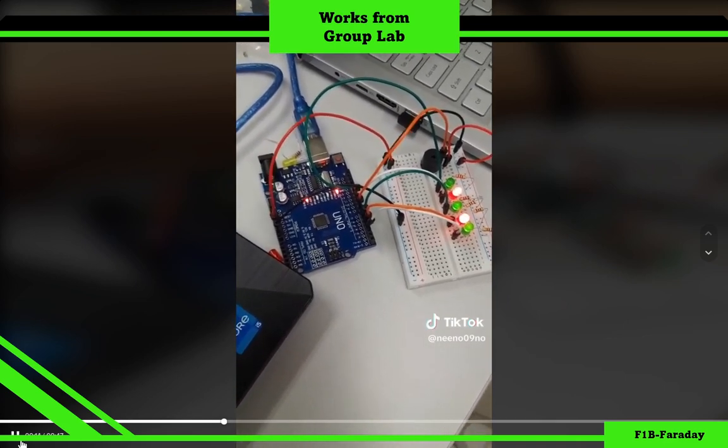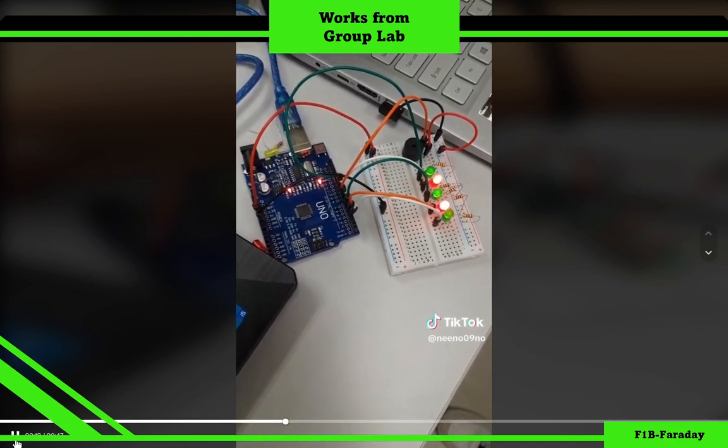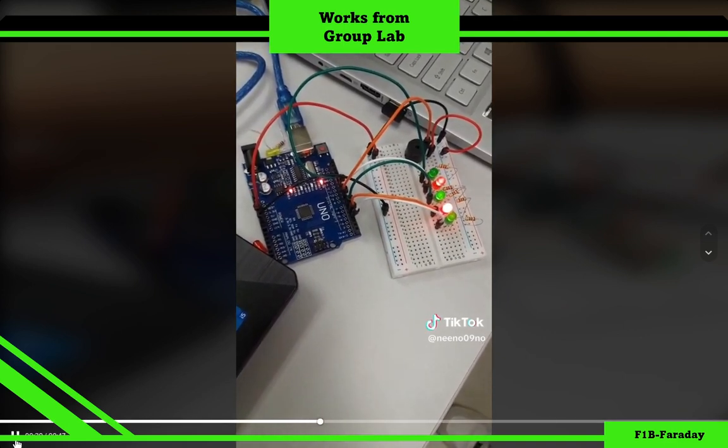I did not expect a buzzer to sing like that. I mean, it will require complicated coding.